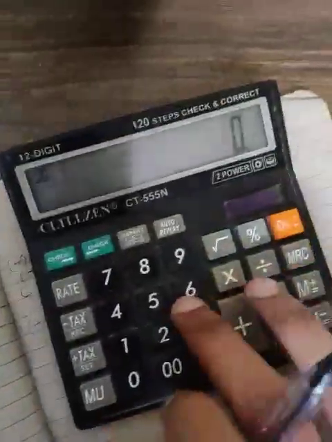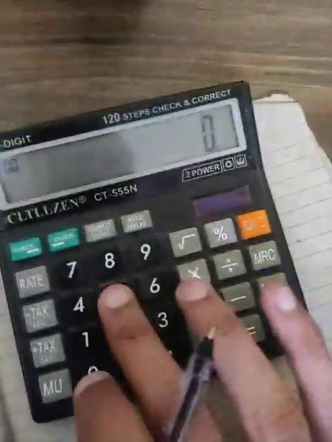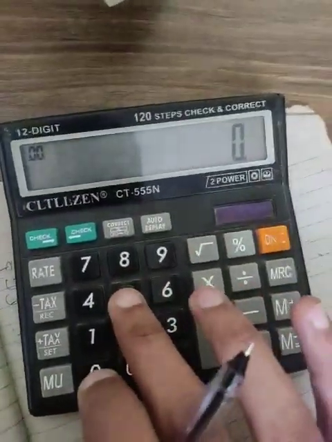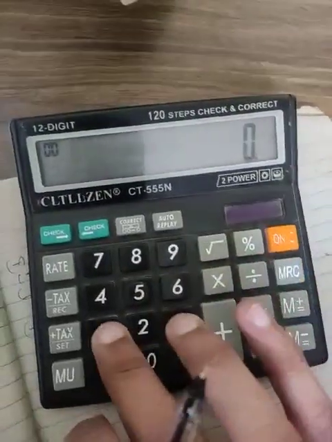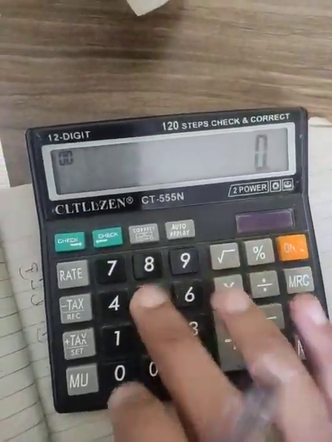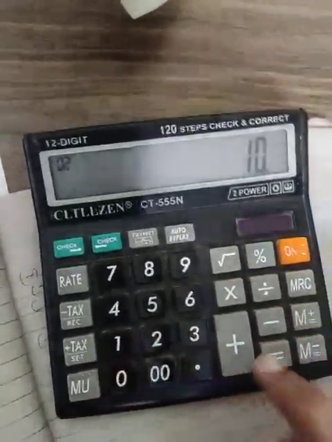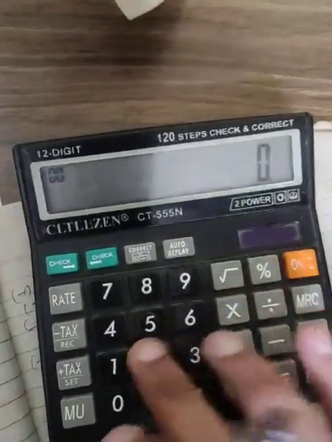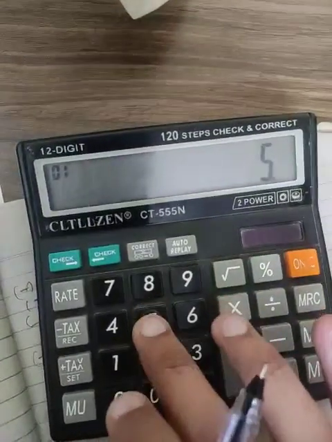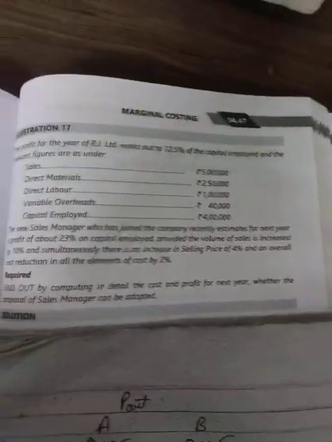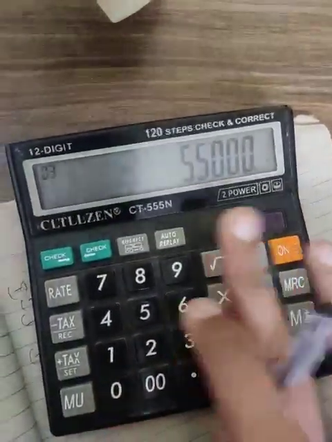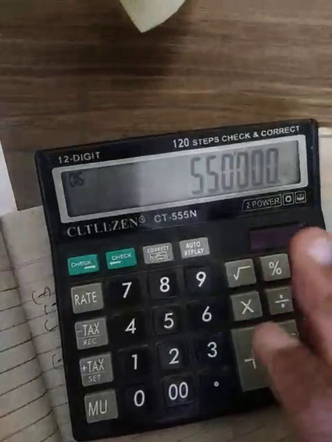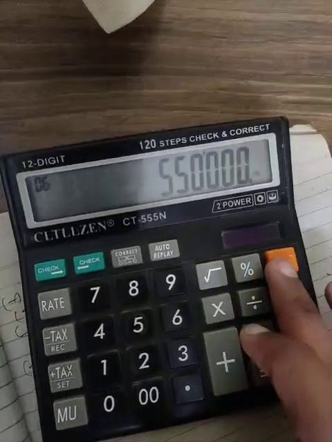First of all, simply understand this thing that if in this question sales is 5 lakh rupees, and let me just say that the selling price is 10 rupees, and we were selling 50,000 units, and as per this our sales is 5 lakh rupees. This is just to make you understand. If we increase the volume of sales by 10%, then this means 55,000 units, and each unit is of 10 rupees, so we have sales of 5,50,000.